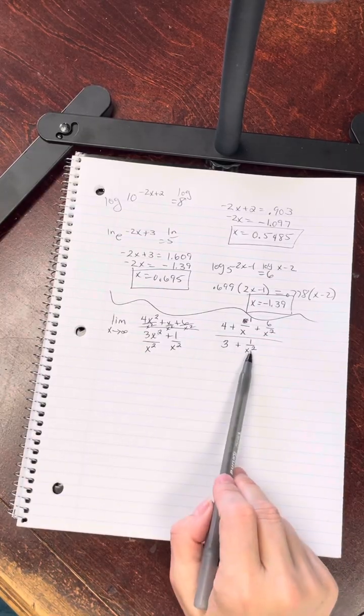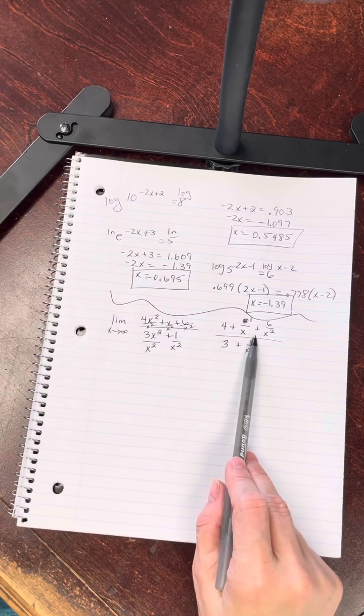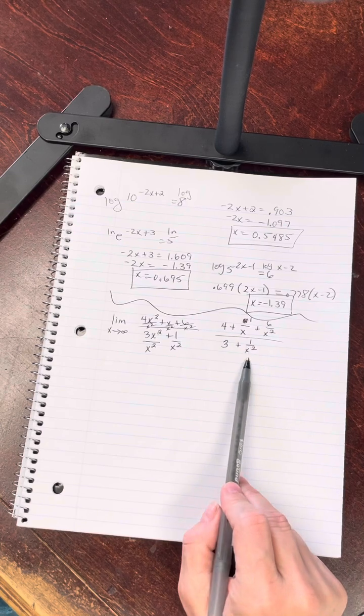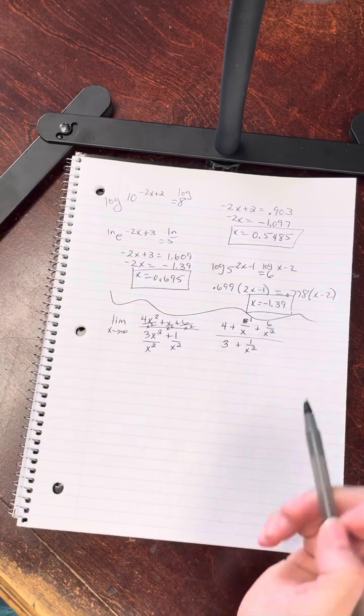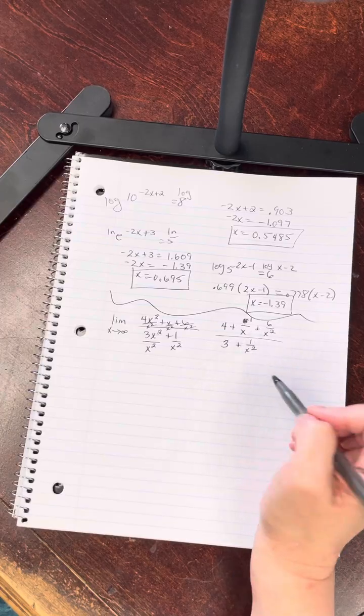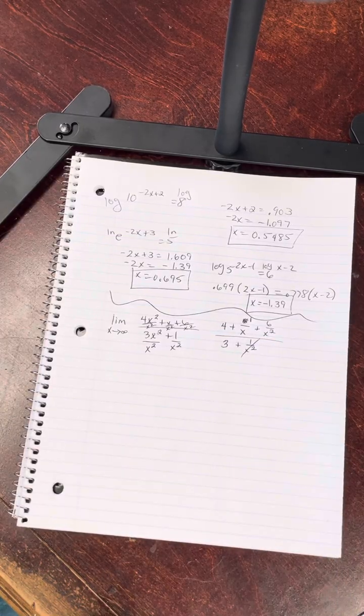If I plug in infinity, the larger that my numbers go, 1,000,000, 1 over 1,000,000 squared, that's even bigger. 1 over that gets really close to 0. It's 0.00000 whatever. So everywhere there is a fraction with the x squared or an x piece in the denominator, it's going to approach 0 and therefore drop off.